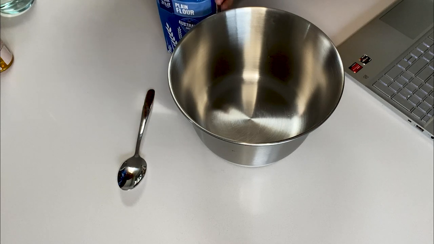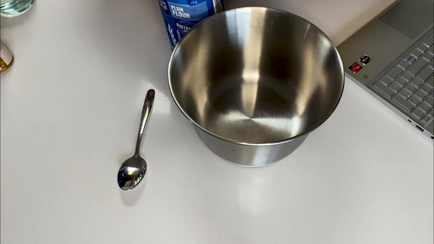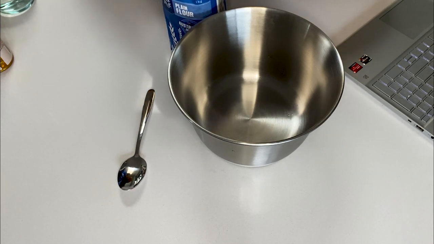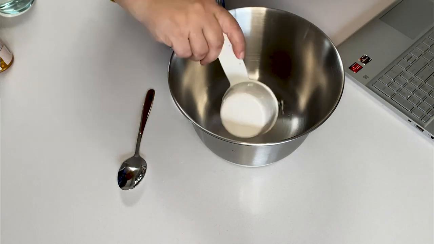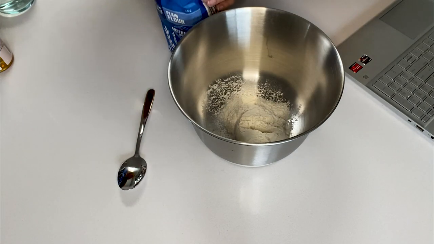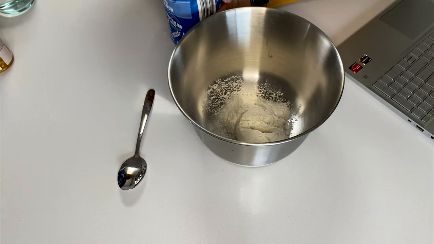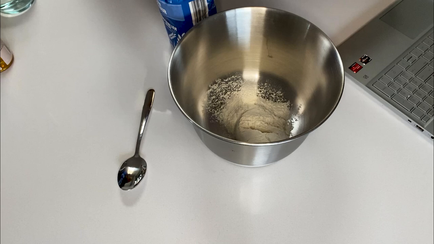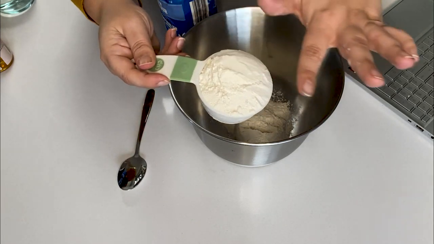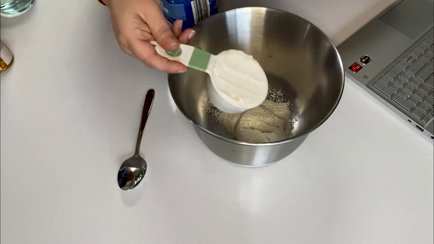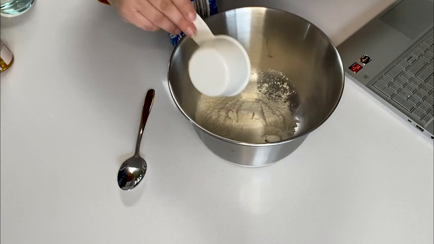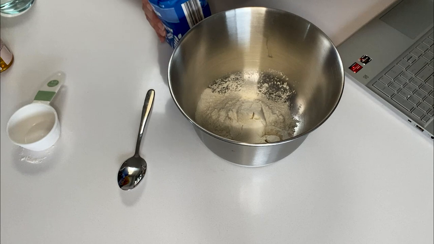And what I'm going to do, I'm going to put my measuring cup in, and I'm going to scrape the sides so that it's nice and level. That's 1 cup. And my next cup, again, I'll just show you how I scrape the side back into the packet. There's my 2nd cup.